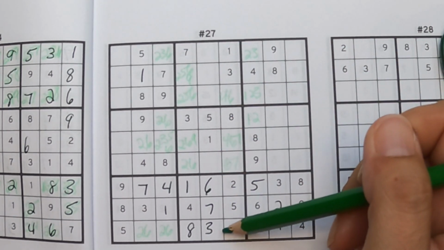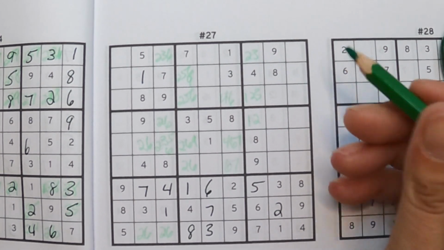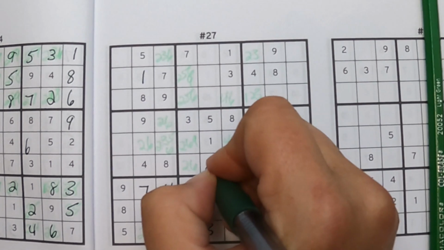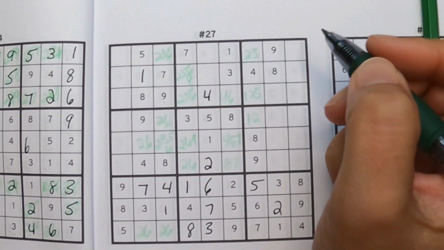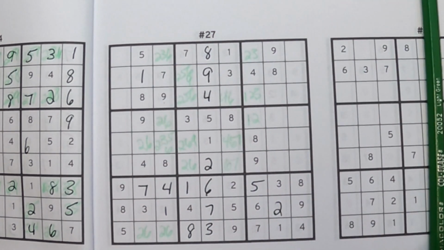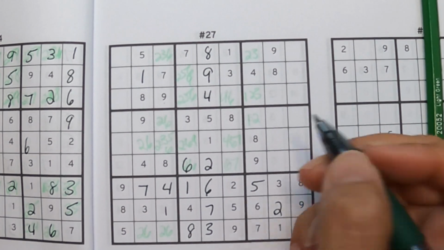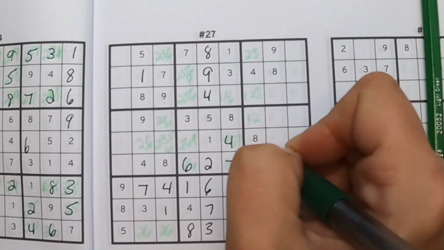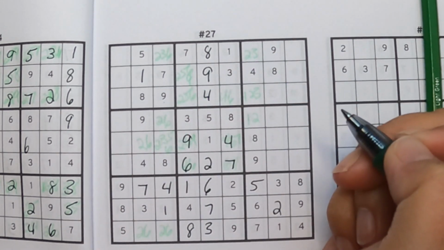For this column, we're missing 2, 4, 8, and 9. We've got 4, 8, and 9 here, so this is our 2. 8 and 9 here, so that's our 4. 8 here, 9, 8. This 2 makes this our 6. 6 makes this our 7. 6 and 7 makes this our 4. 2 and 6 makes this our 9.